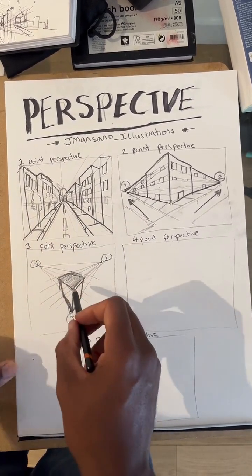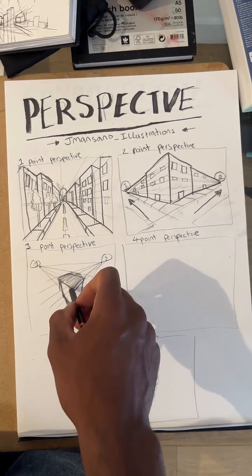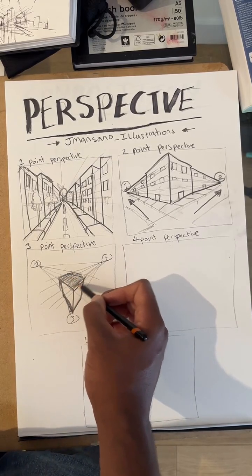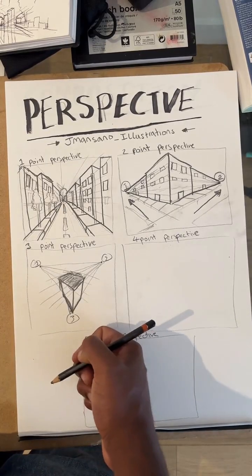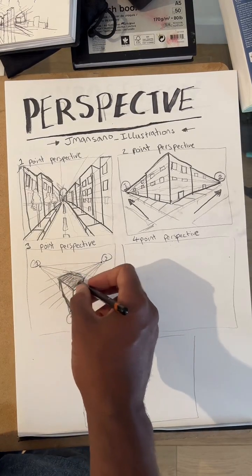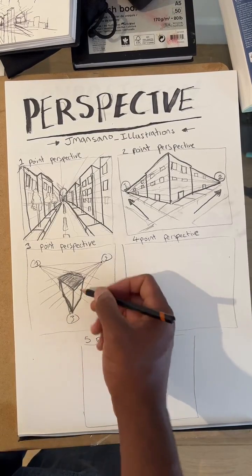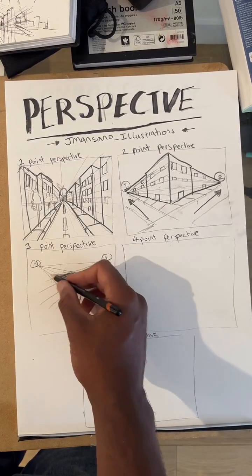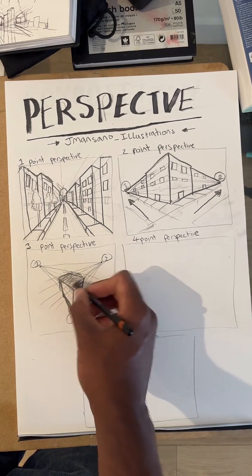Yeah, so this is the top. This is the top of your building. So you get the eagle eye view. So imagine you're Spider-Man. And yeah, you're seeing the top of your building. Yeah. Cool. So it's not the perfect one, but more or less, that's the 3-point perspective.